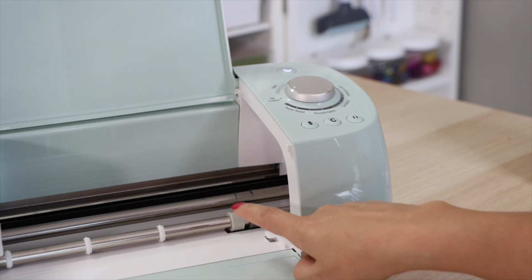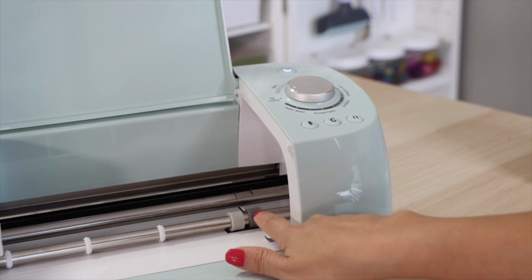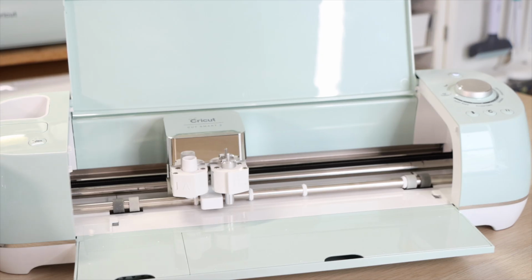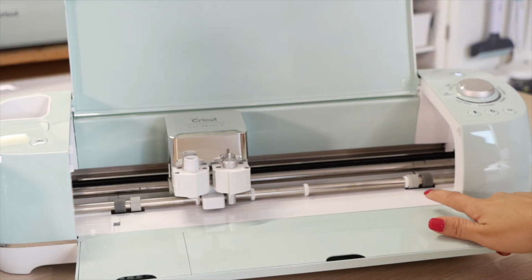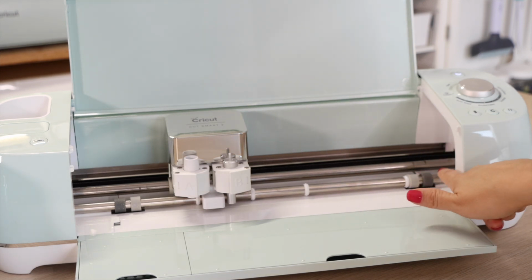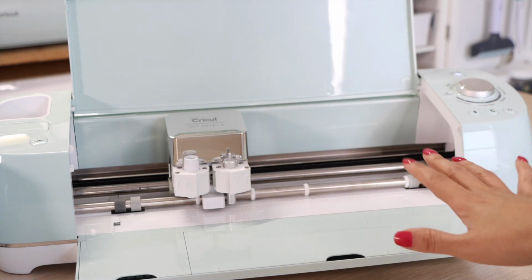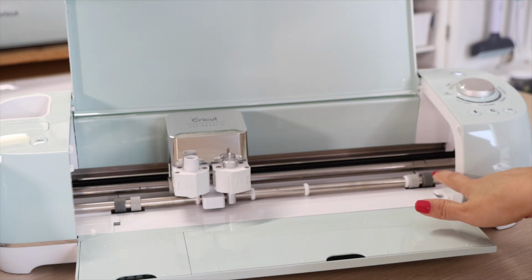I recommend calling Cricut customer service if you still have the warranty on your machine. Currently, these parts cannot be bought from Cricut. However, there are generic replacements for the rubber rollers that you can buy on Amazon, Etsy, or eBay.